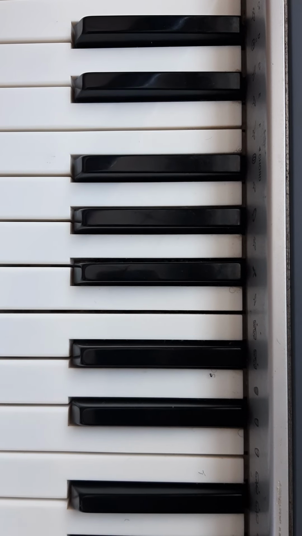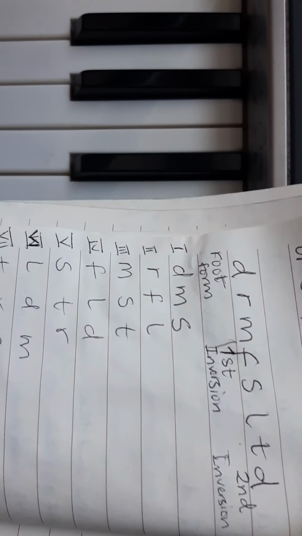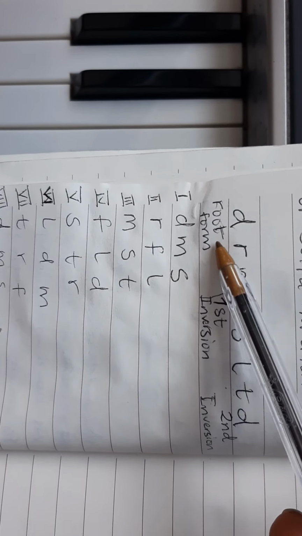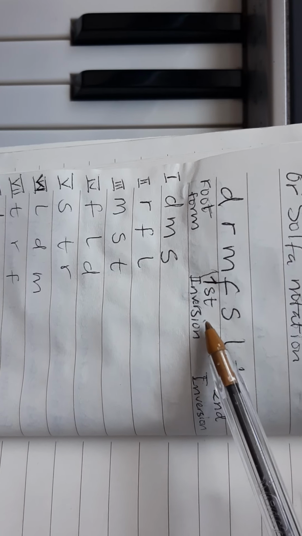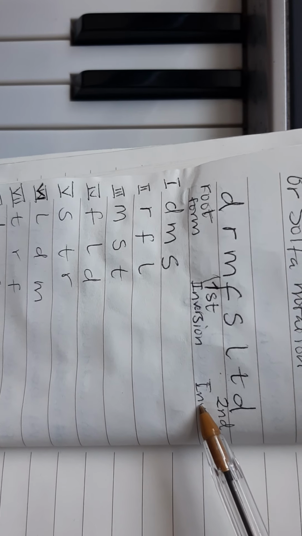Today we're going to be talking about the inversion of chords, and we're just going to be picking up from where we left off from last video. So get ready. Last lecture we left off with the root forms of the chords. Today we're going to be making the first inversions and the second inversions.